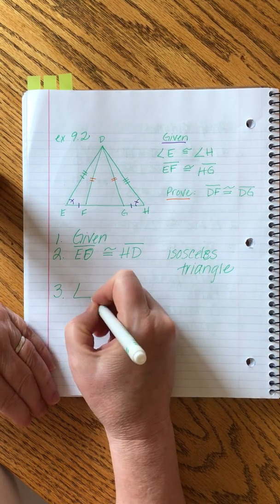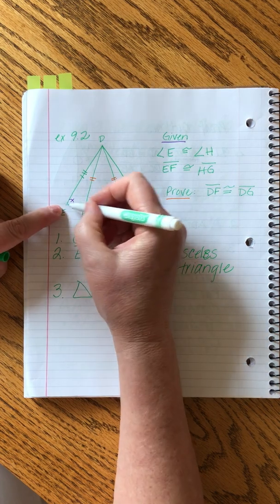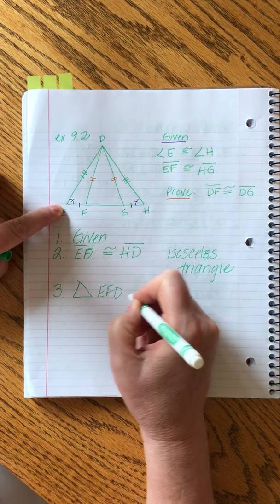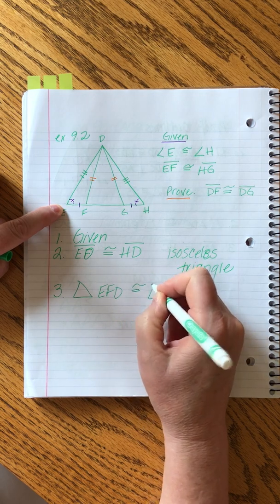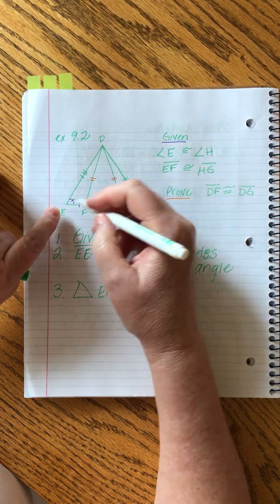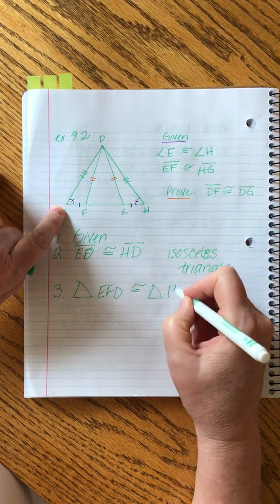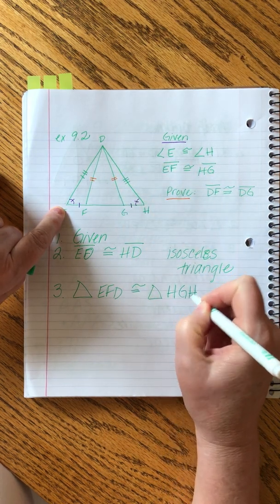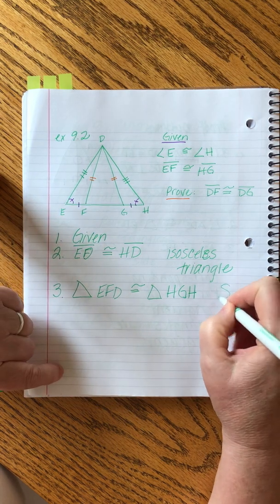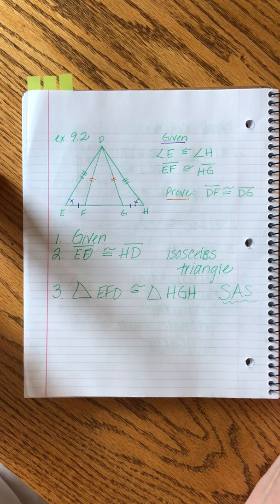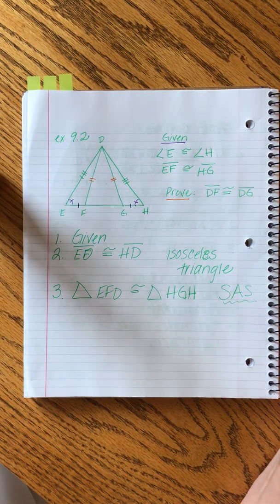So now I can say triangle, and let's see, I'll do EFD to describe it, is congruent to triangle. Let's see, I went from the outside to the inside and up. HGD. Those two are the same by side, angle, side. That's my postulate of congruency that I've proved.